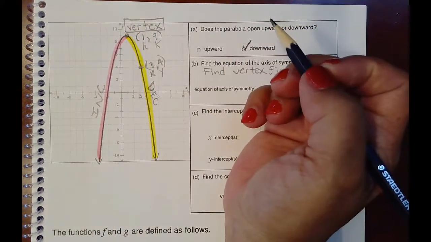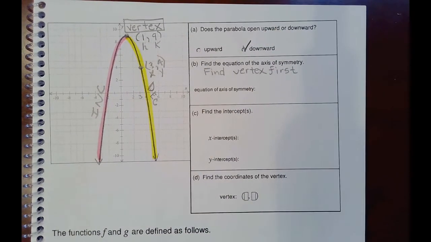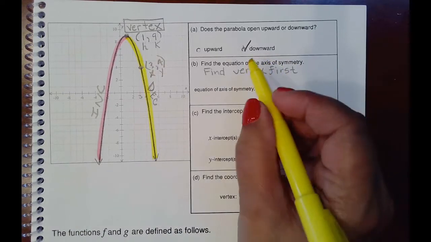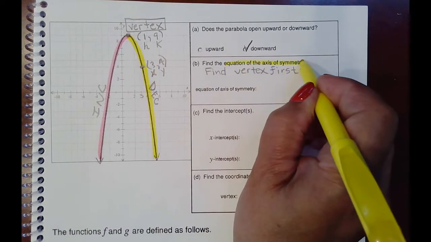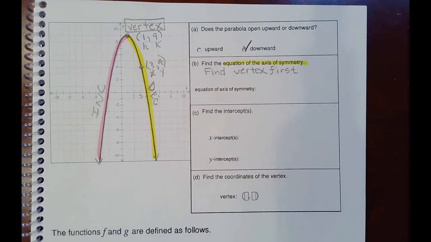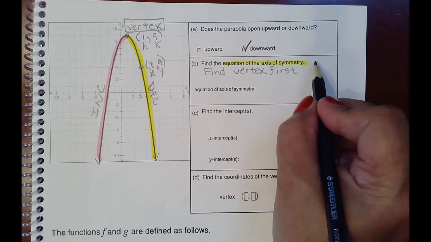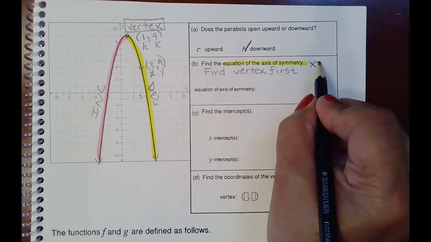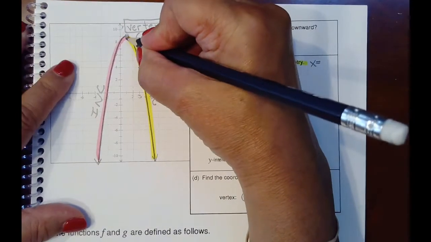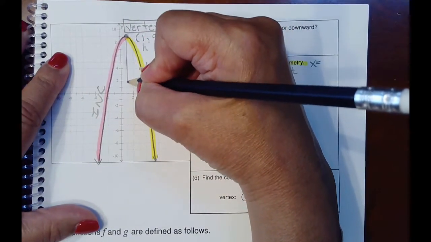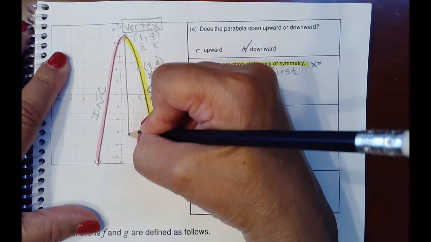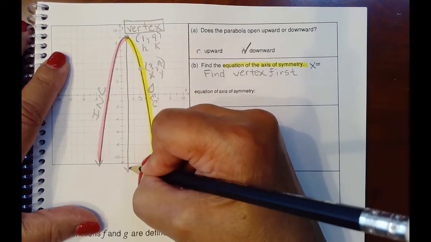And that vertex is what helps you get the equation for the axis of symmetry. So you always need that vertex first if you hope to get the equation for the axis of symmetry. Remember the formula for the line which represents the axis of symmetry. It always goes right through the vertex.